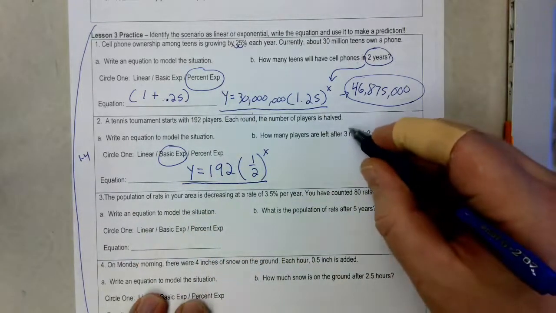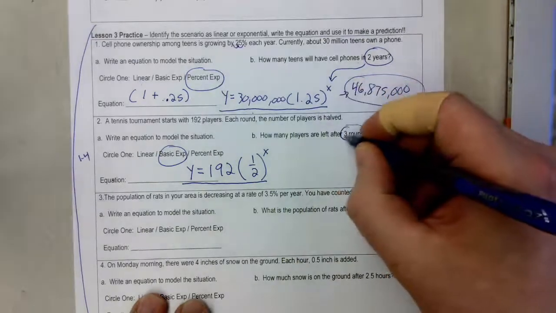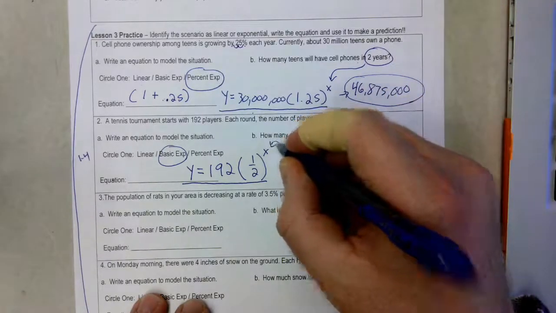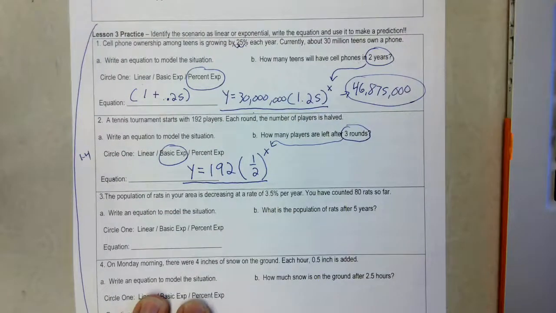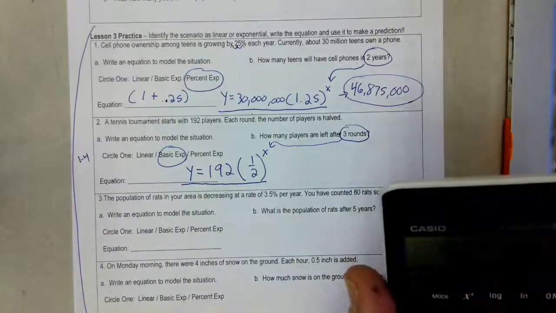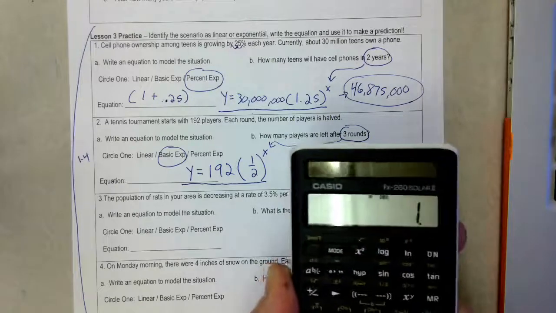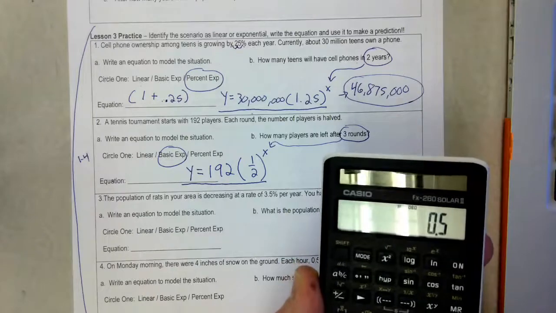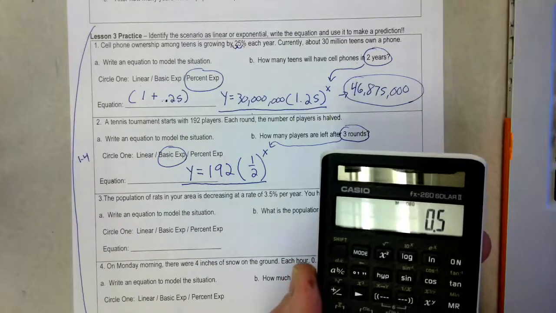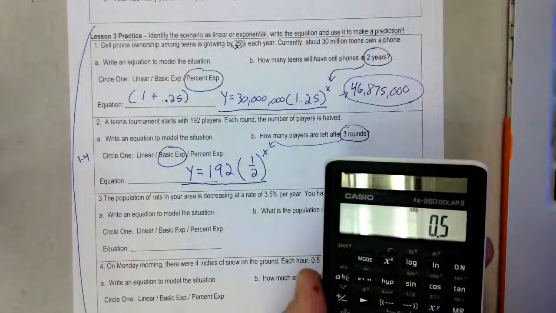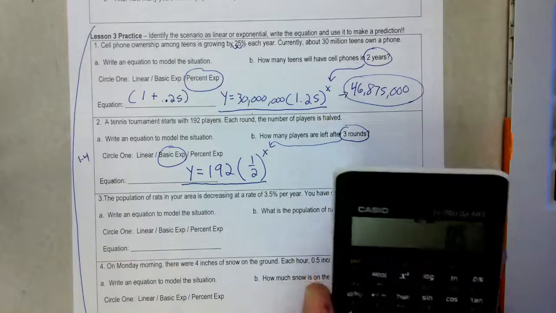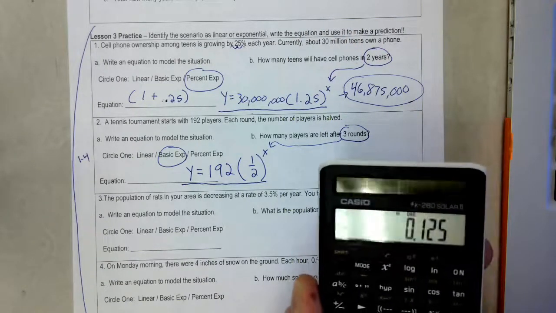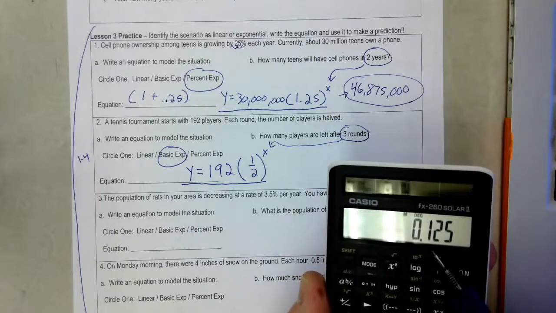Now, just like we did before, that 3 is my input, my x value, so I'm going to plug 3 into my x, and then that's basically going to mean 1/2 times itself 3 times. All right, so I'm going to do 1 over 2. I'll convert that to a decimal, which is fine. 1/2 as a decimal is 0.5. I'm going to multiply that by itself 3 times, because 3 is my exponent. So 0.5 times 0.5 times 0.5 gives me 0.125.